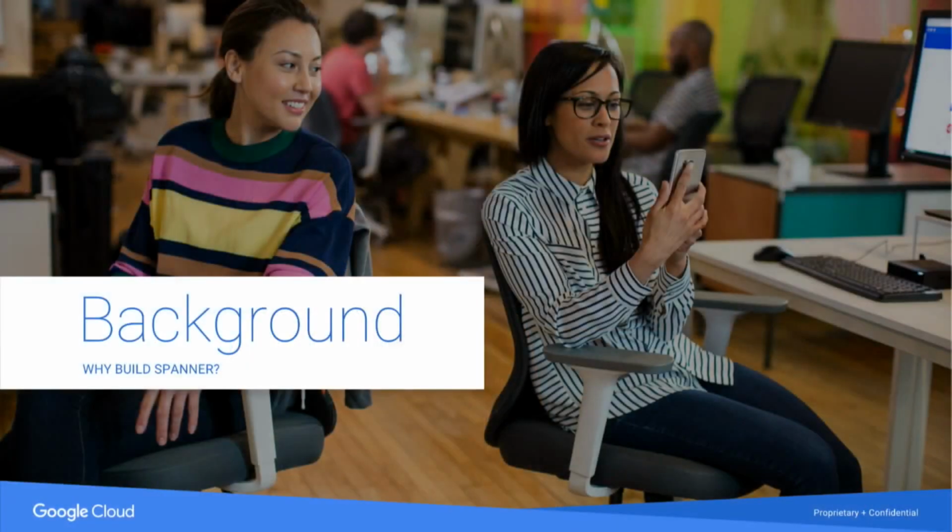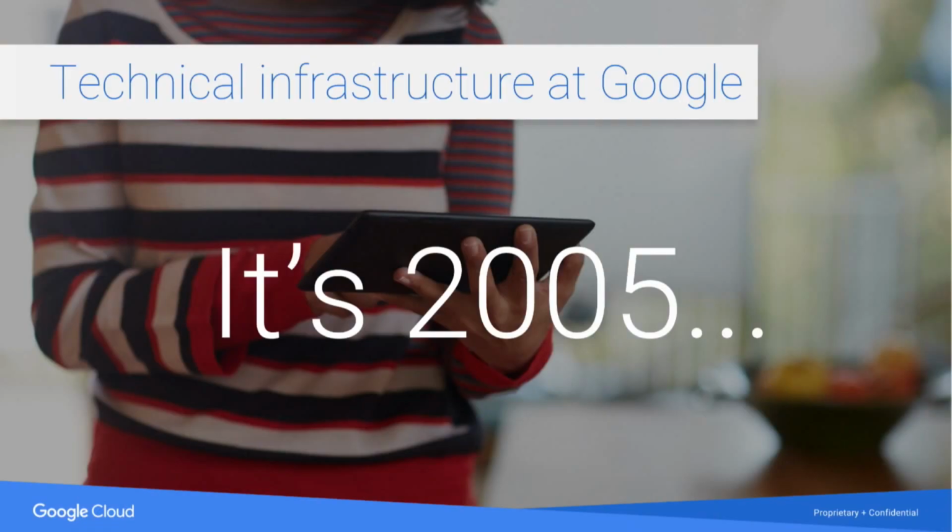So first off, let's go through a bit of background as to why we built Cloud Spanner in the first place. In order to do that, we need to rewind time a little bit back to the year 2005. So this is more than a decade ago. The reason why we're dialing back to 2005 is because this was a time where we were seeing a lot of growth within our business in terms of the tremendous success of the Google AdWords platform.